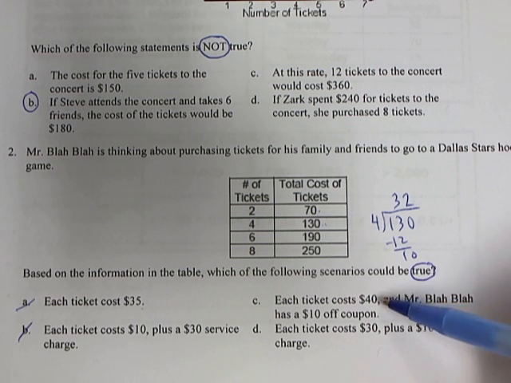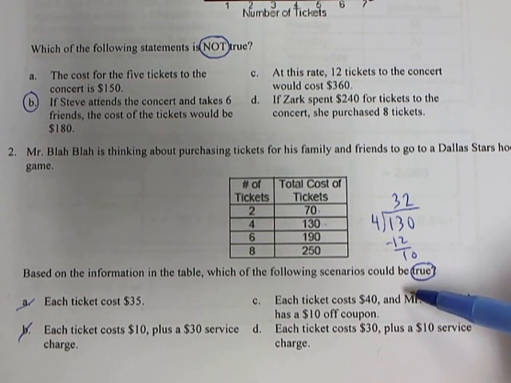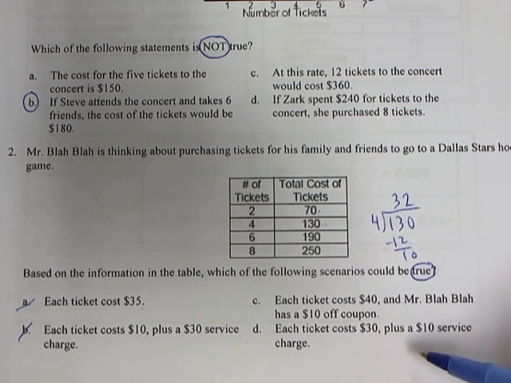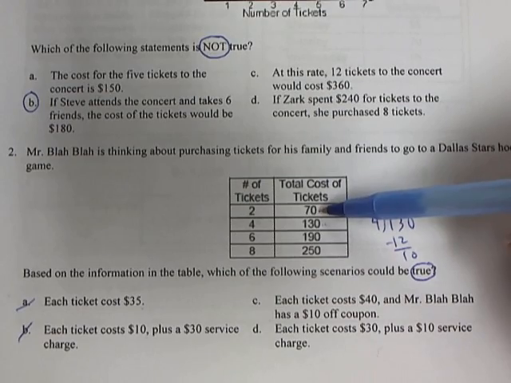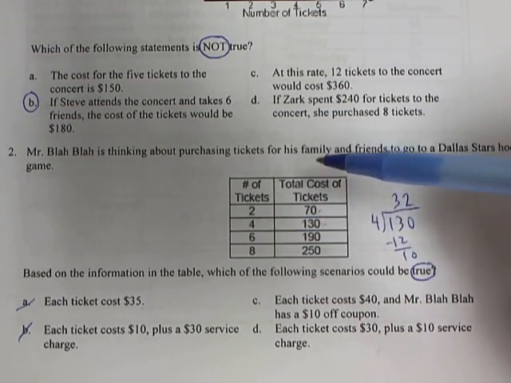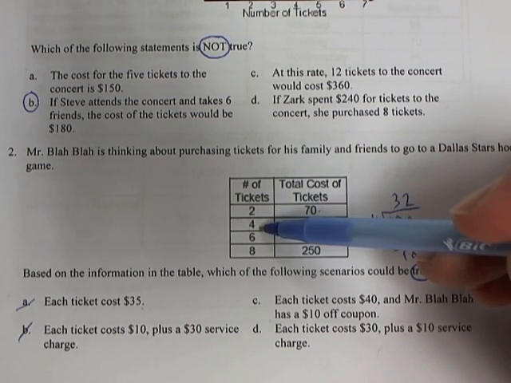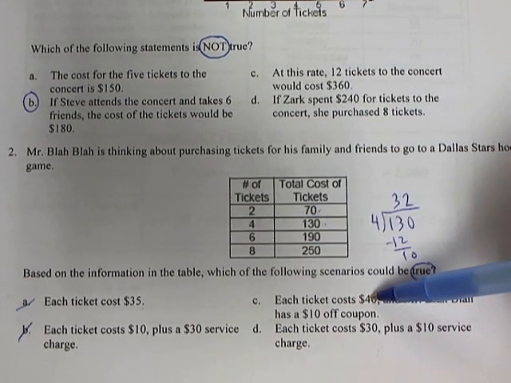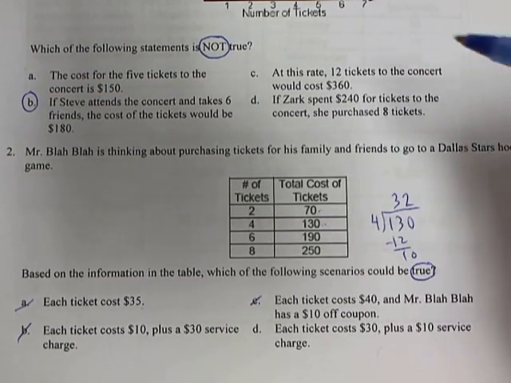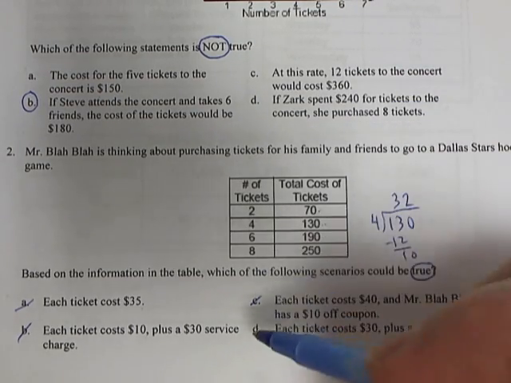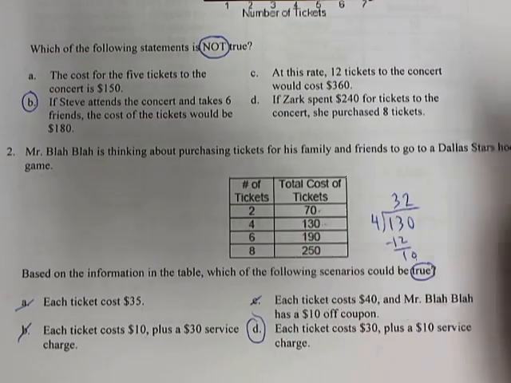Each ticket costs $40, and Mr. Blah Blah has a $10 off coupon. Well, if he spends $80 on 2 tickets, and then subtracts the $10 coupon, it would be $70, but let's test it to see if that still holds true for 4 tickets. So 4 tickets times 40 is 160. No, it can't be C, because that would mean 4 tickets would cost 150. So now we're down to the correct answer choice, which is D. Number 3.